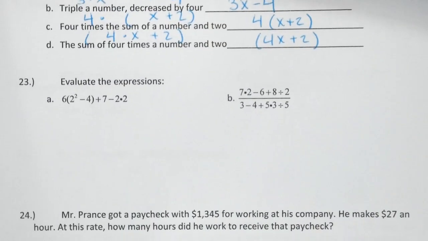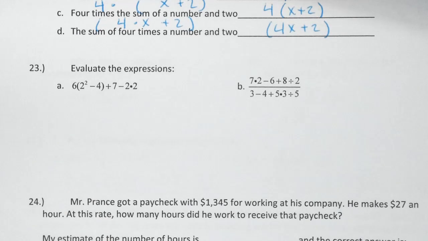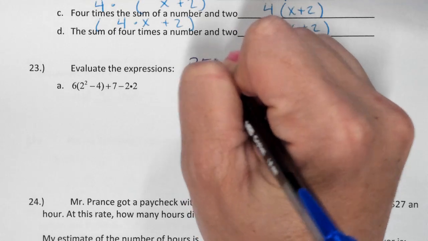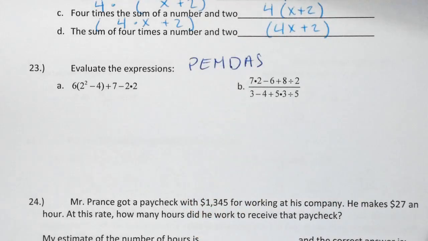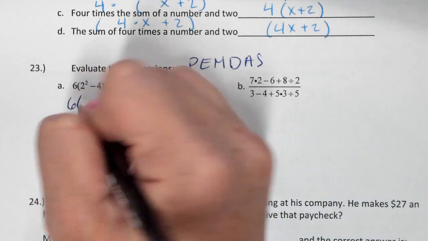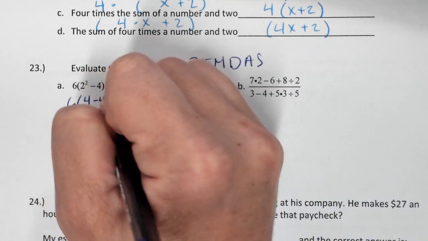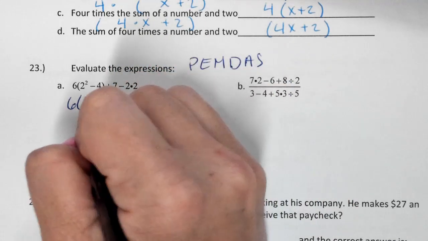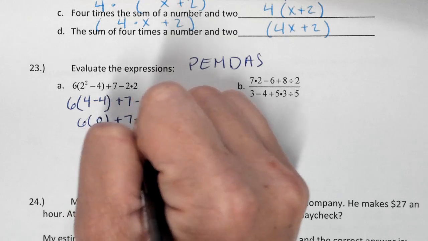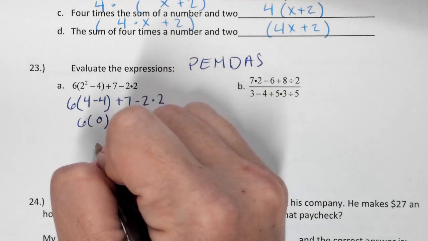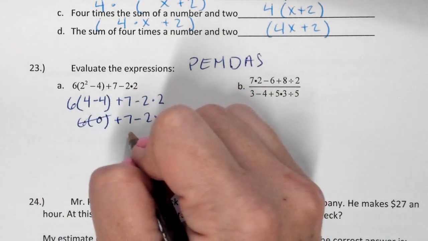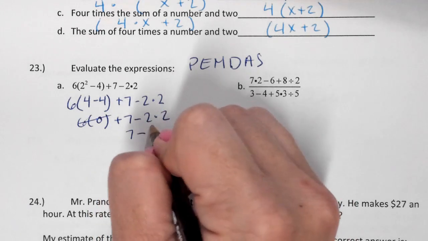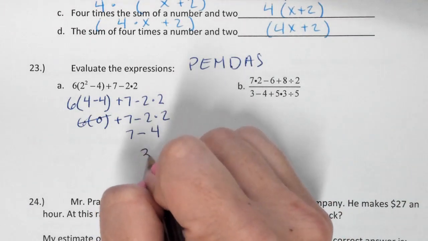Okay, look at number 23. So here, we're following PEMDAS. Parentheses, so I need to simplify what's inside my parentheses first. So I'm going to bring down the 6. 2 squared is 4. That 4 minus 4 is 0. Well, 6 times 0 is 0, so that goes away. So then I have 7 minus 2 times 2 is 4, which gives me 3.